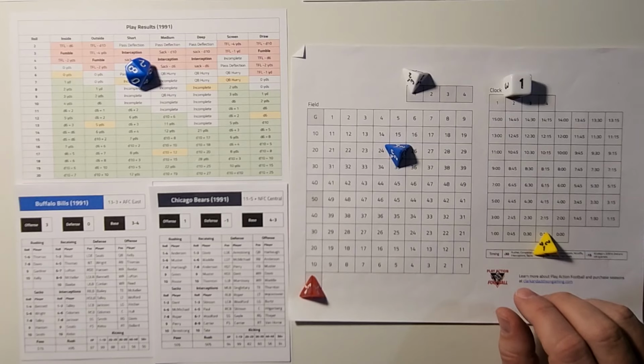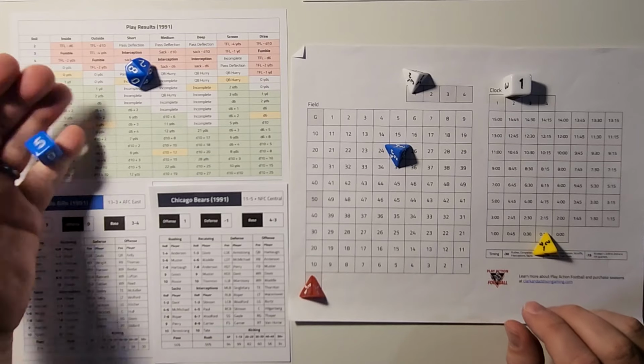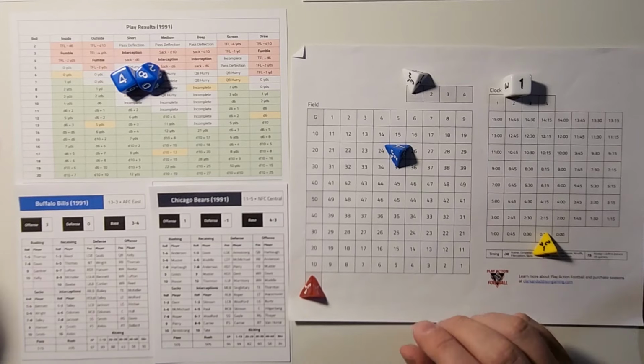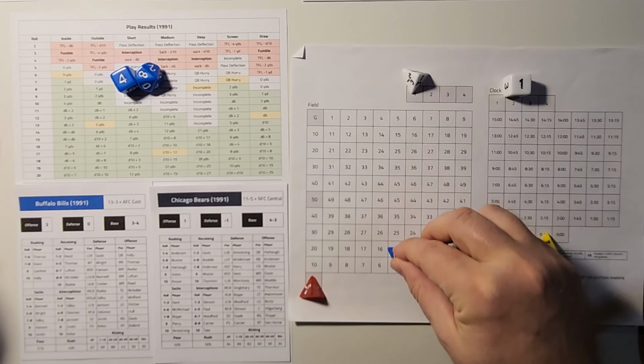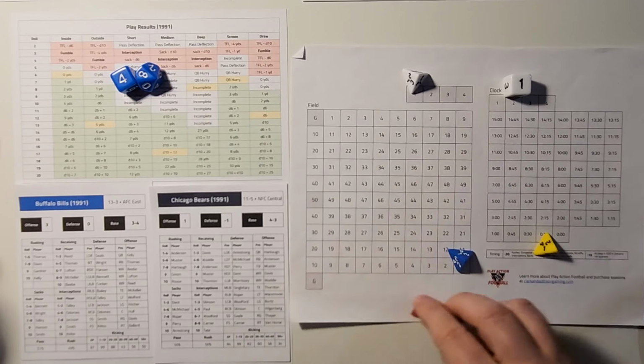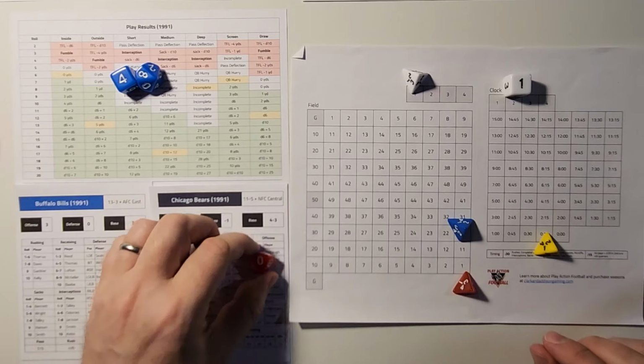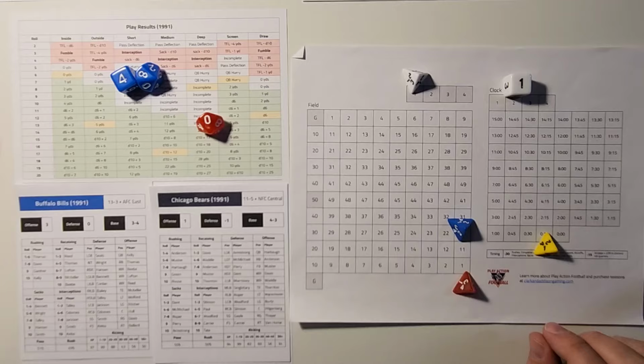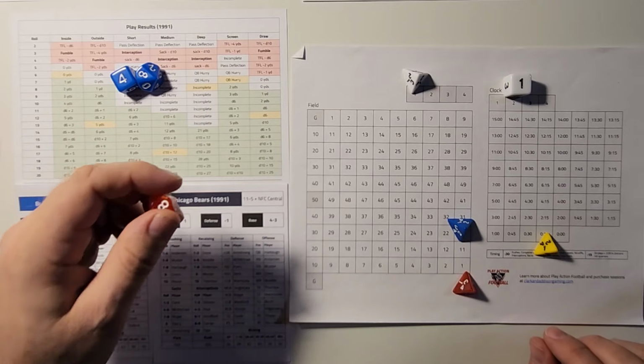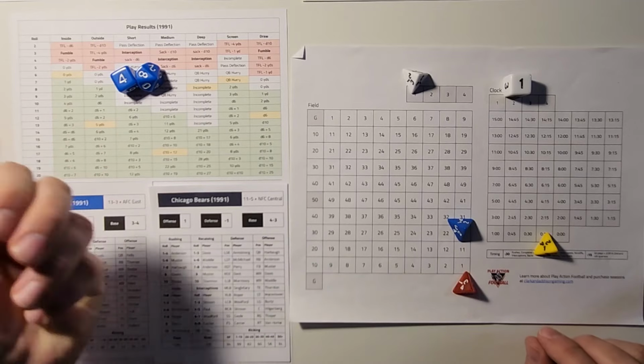An 8 on a kickoff is 60 yards plus a D6, so 64 yards. So that's 60 plus 4 takes it down to the 1. And the return is a 10. So this is going to be 40 yards on the return, but we also have an opportunity for a big play.